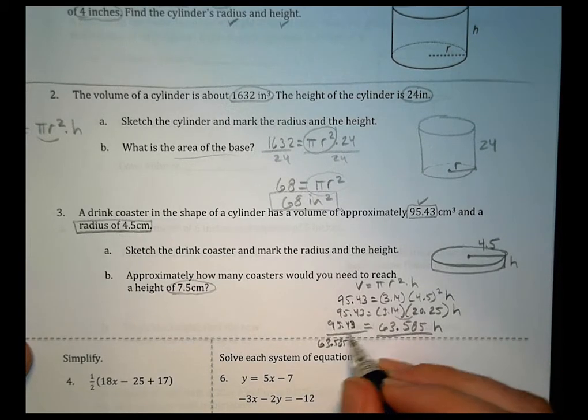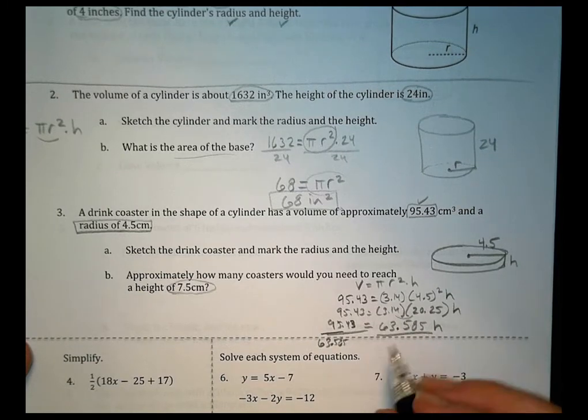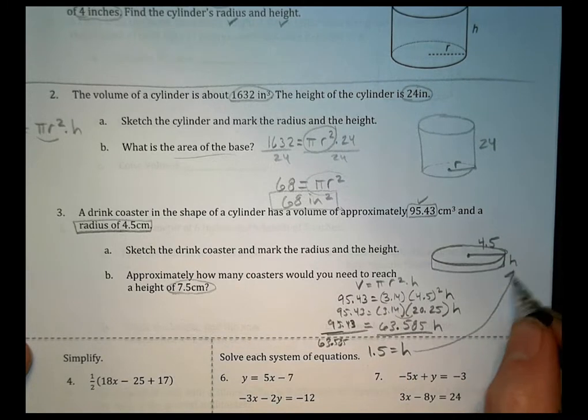So 95.43 divided by 63.585 is actually equal to 1.5. So my height here is going to be 1.5 centimeters. Okay, so I got that down.